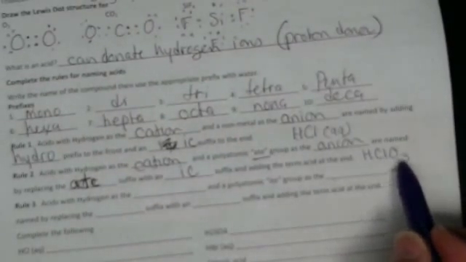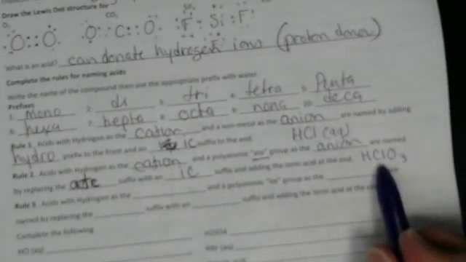So HClO3 becomes chloric acid. The hydro goes away, it's now just chloric acid. Hydrochloric acid, chloric acid.